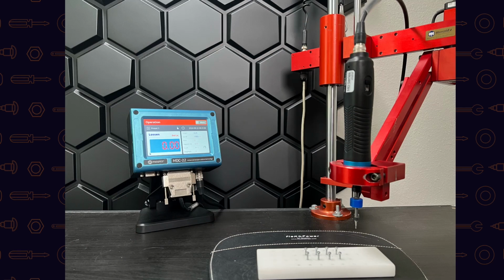And I'll be using our new MD22 tool. This is a really low torque value driving system. Those go from 1.4 inch ounces up to 97.3 inch ounces with different models here.